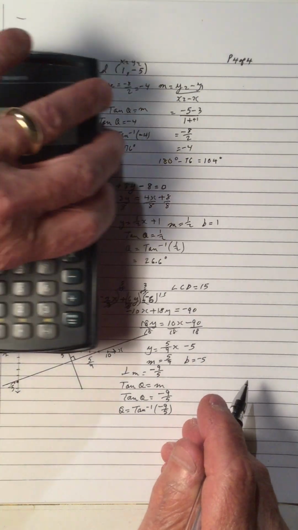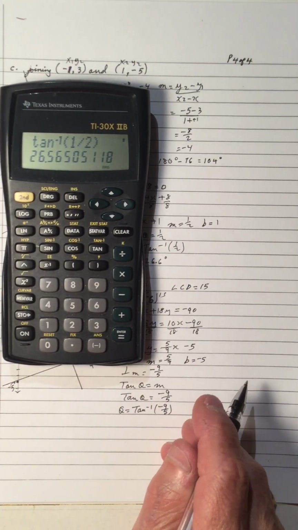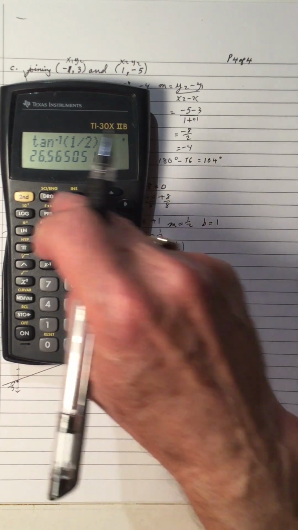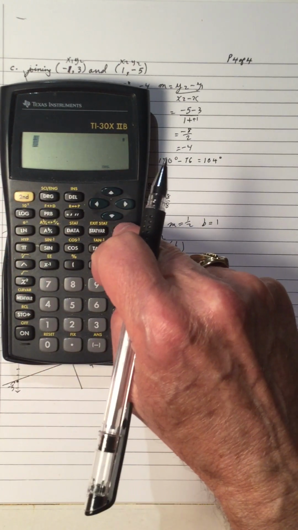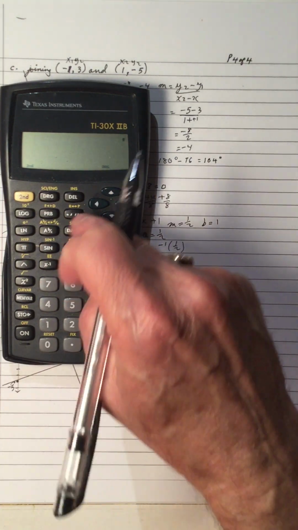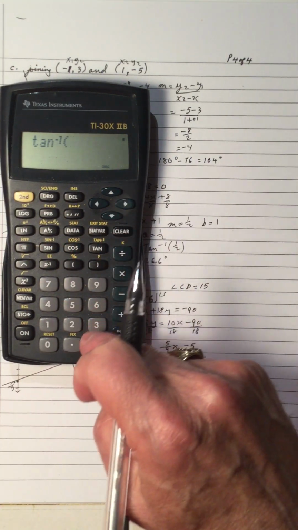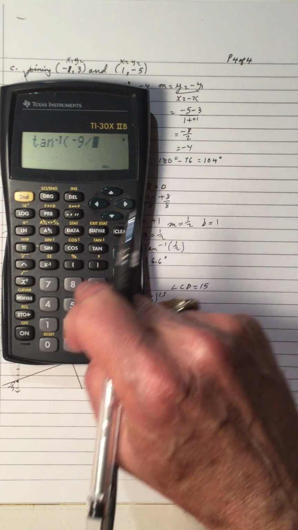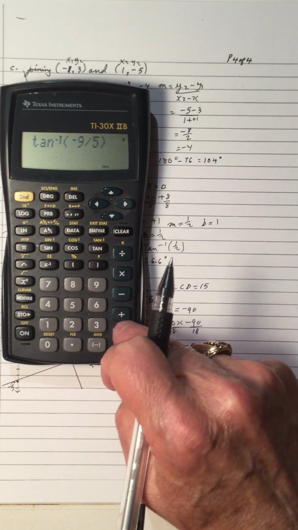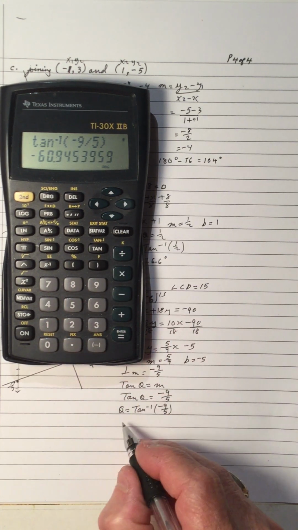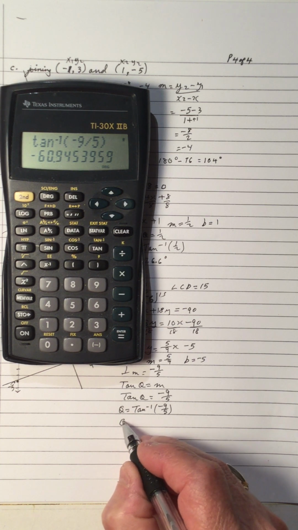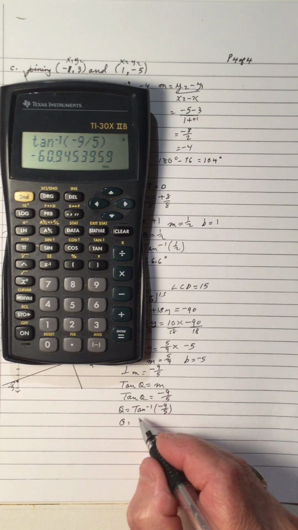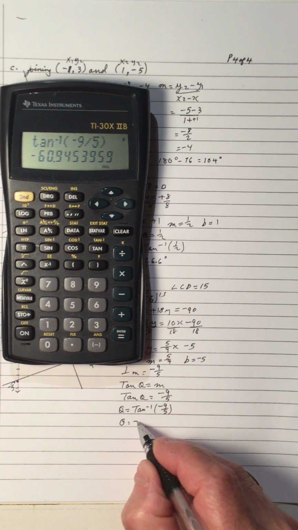And let's use our calculator again to make sure. Let's clear it first. Inverse tan, and we have negative 9 divided by 5. And that gives us an angle. So this angle is what theta is, but it's not the angle of inclination.